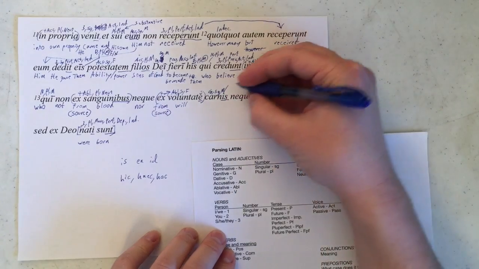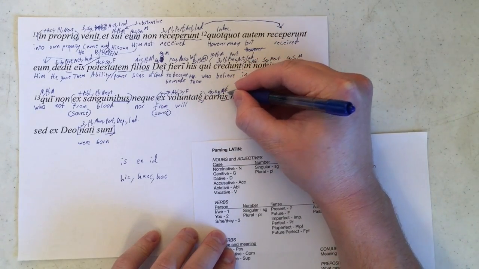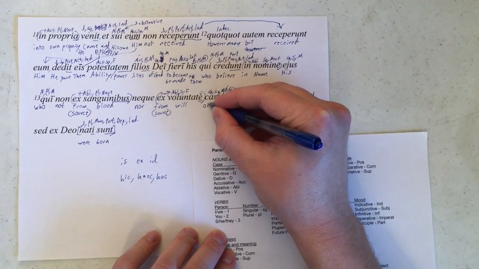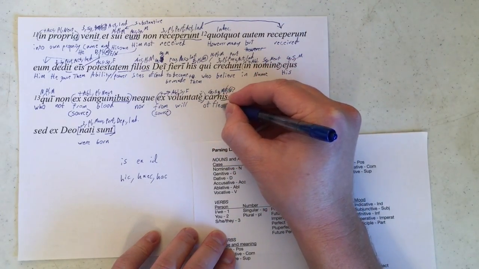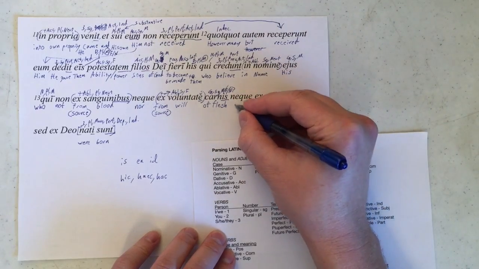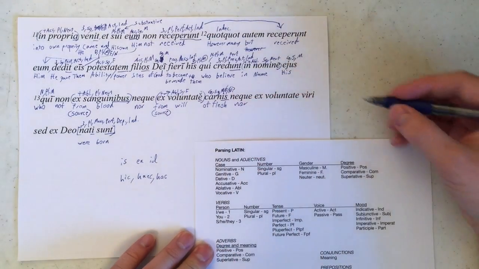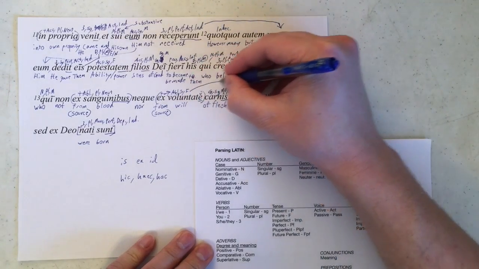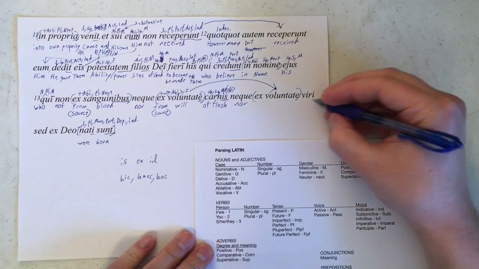You can look that up in a dictionary later if we want to. Masculine, feminine, or neuter, question mark. Of flesh. We got a genitive of possession there. Neque, nor. Ex voluntate. Sorry, blocking the rubric. This is going to be a repetition of this, so we don't need to parse it again.